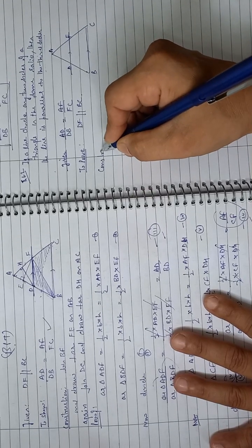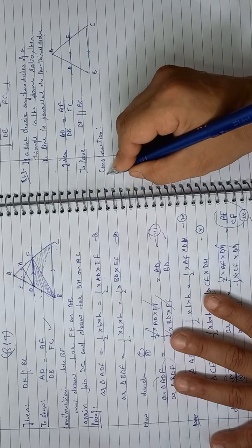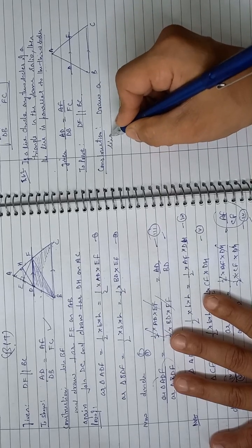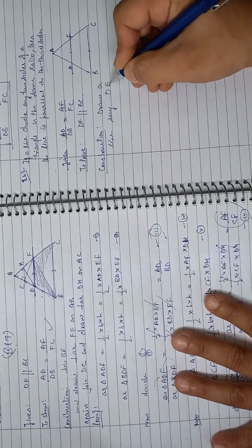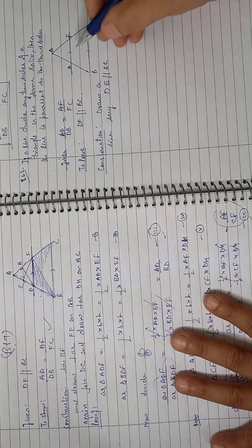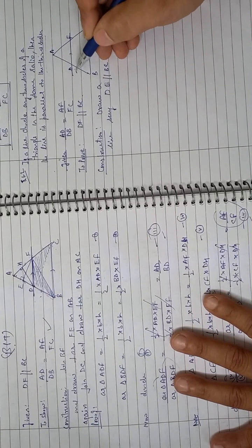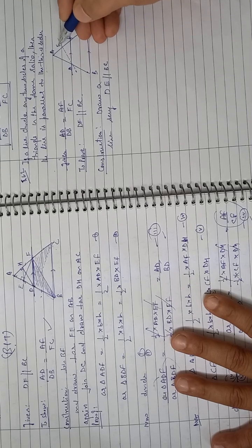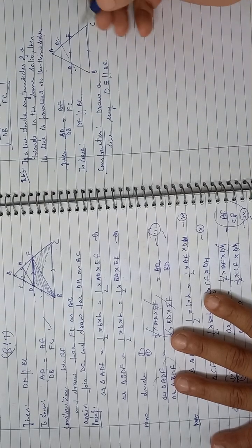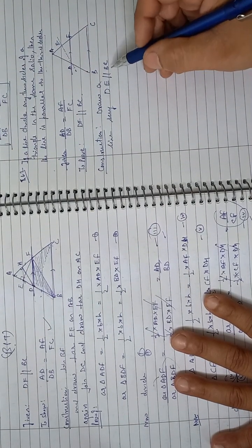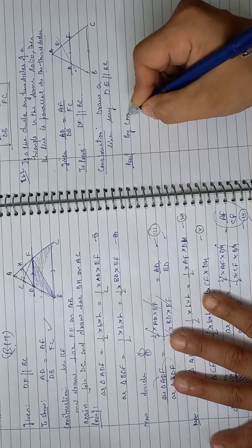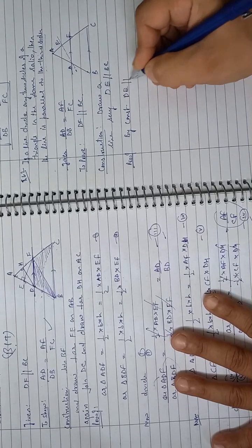Again, construction. Draw a line, say DE, parallel to BC, like this. By construction DE is parallel to BC.